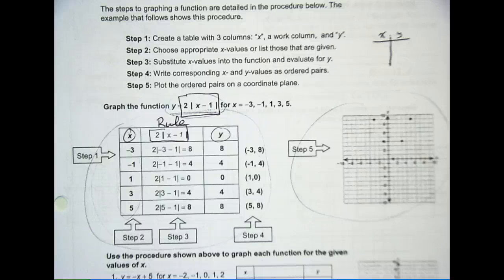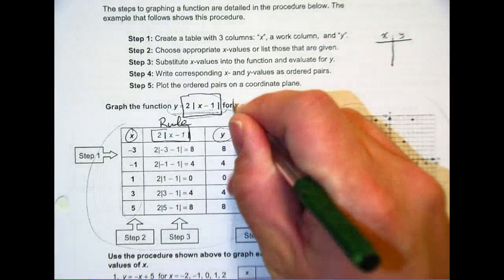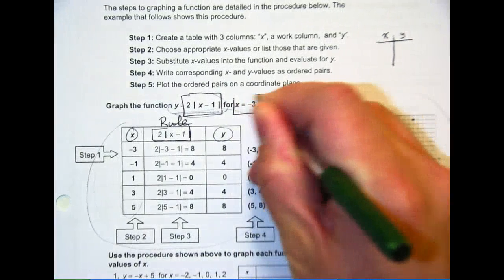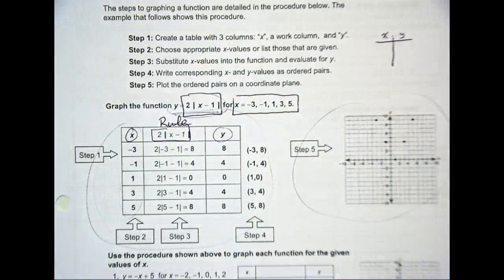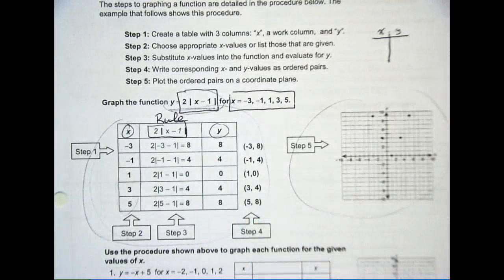Anyone want to help out? Brendan? Because it says graph the function, and at the end of that it says x equals -3. Good. They actually tell you them this time. Now, they won't always tell you them. Sometimes you have to choose them. But in this case, you'll notice what type of graph does this give us?